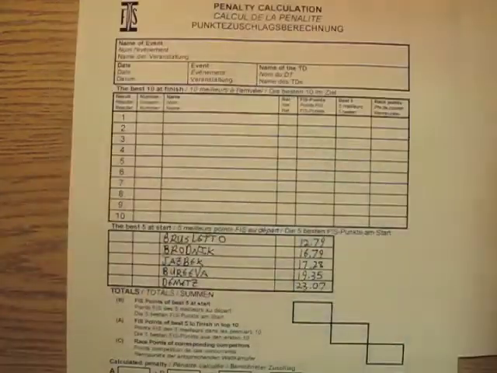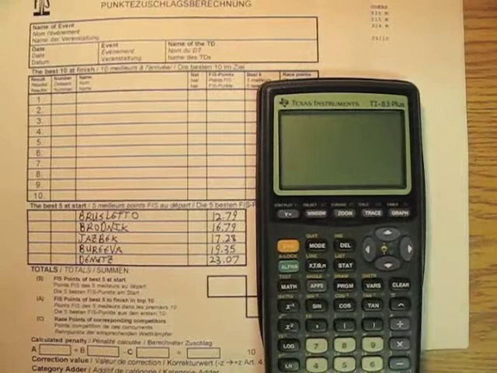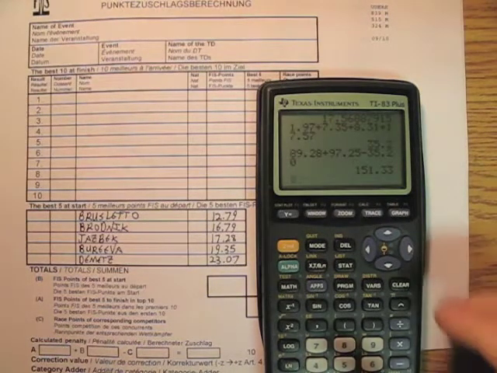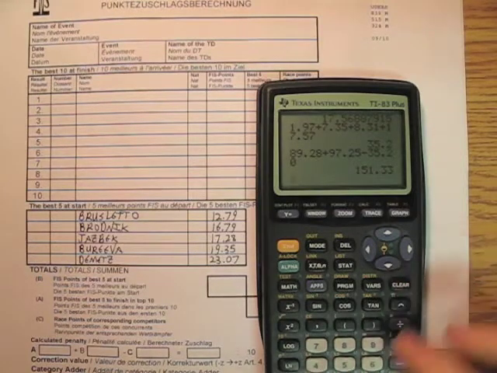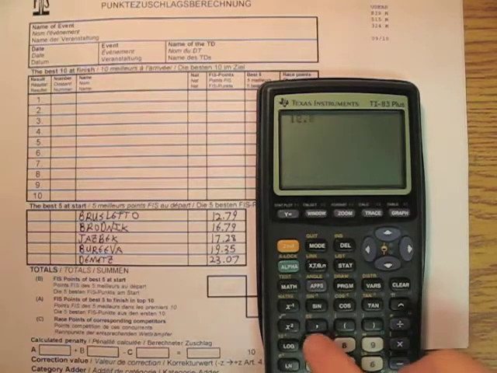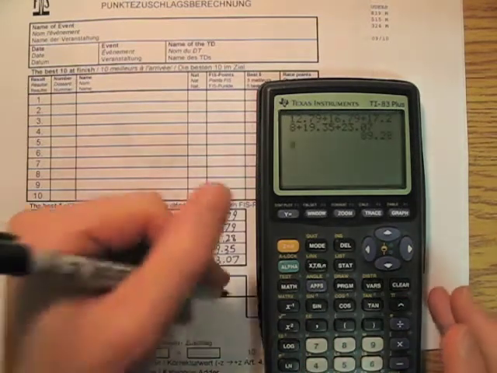That's all from here. And you can hit pause whenever you like, and you can download these sheets that I'm working off of my website, so you can look without the low resolution of the YouTube video. Okay, so I take those numbers, 12.79 plus 16.79 plus 17.28 plus 19.35 plus 23.07, and I get 89.28.